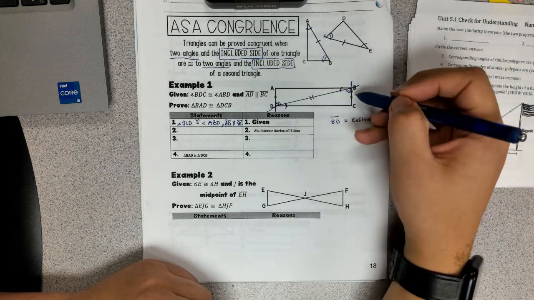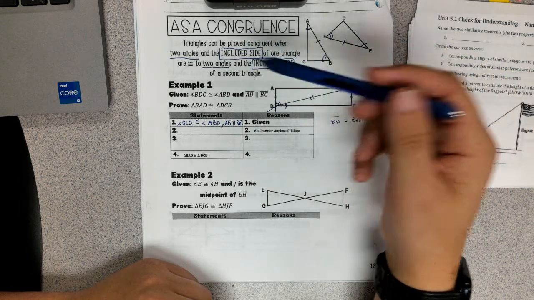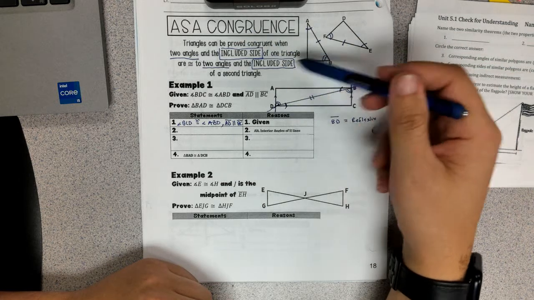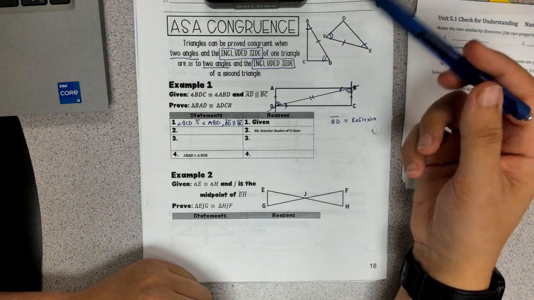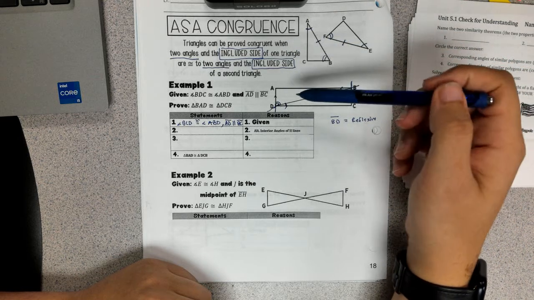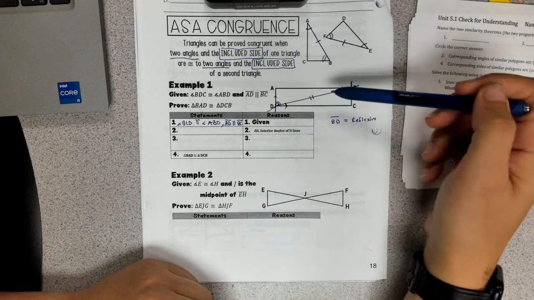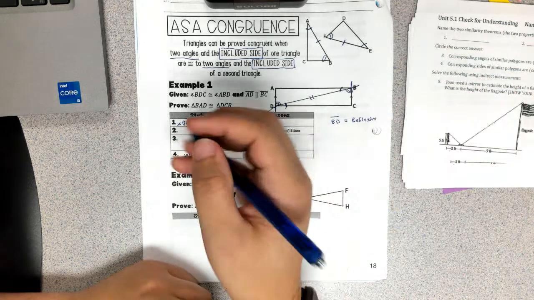Okay? Which gives us two angles, which helps us eliminate some options. There are no right angles, so that gets rid of HL. We have angles, so it gets rid of side, side, side. And we have two angles, so that gets rid of side, angle, side.